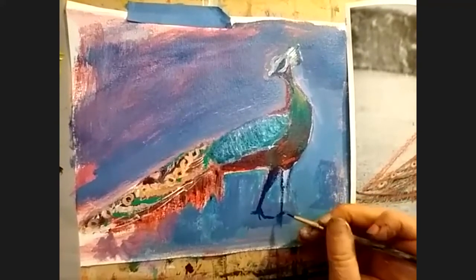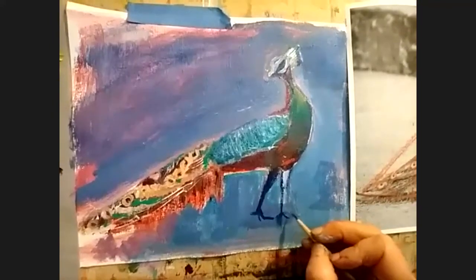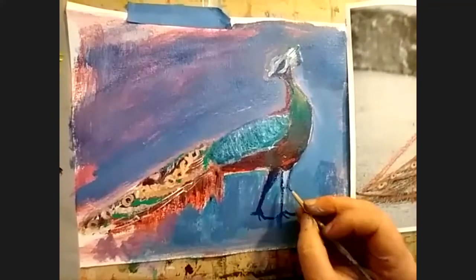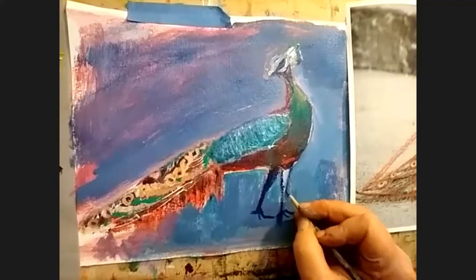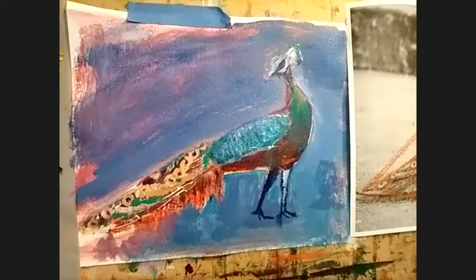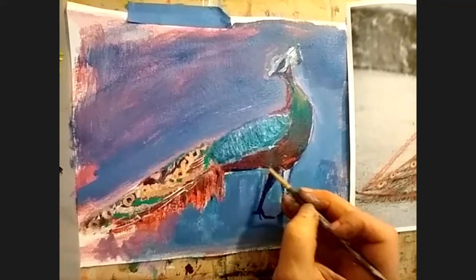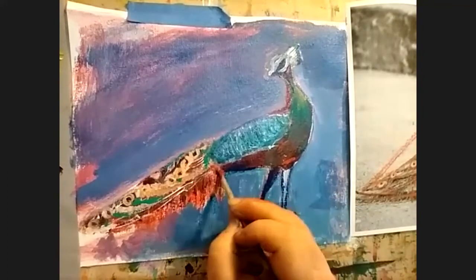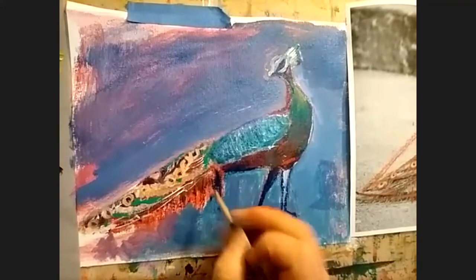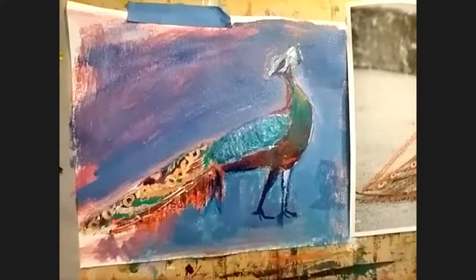So you'll notice I waited till it dries, and now I'm going in with this fairly dark color, even on the light leg. And then I'm going to go back over and cover it up, because I actually like this dark color. I'm going to add it in down here using my skinny brush, my very skinny brush.